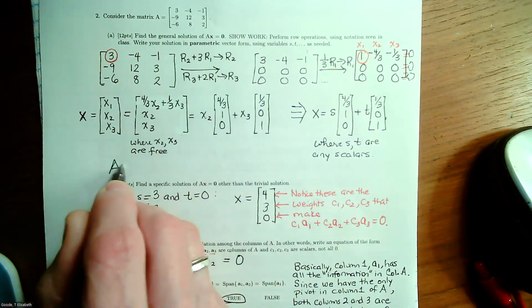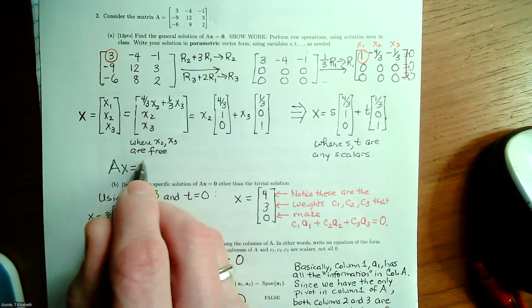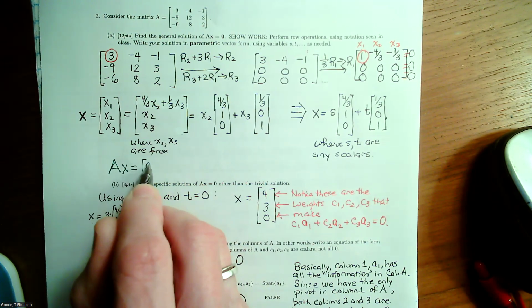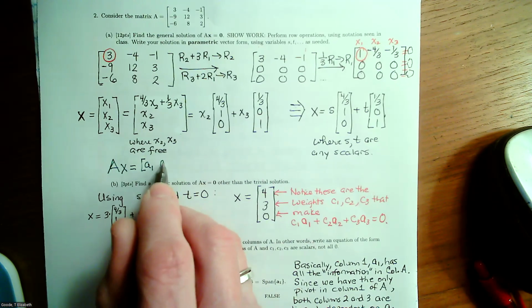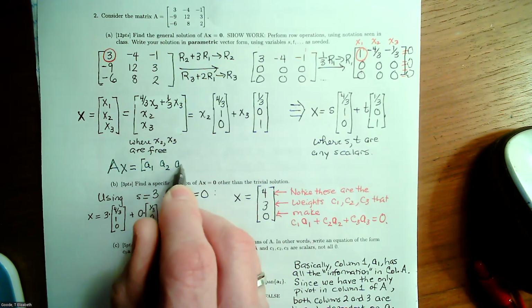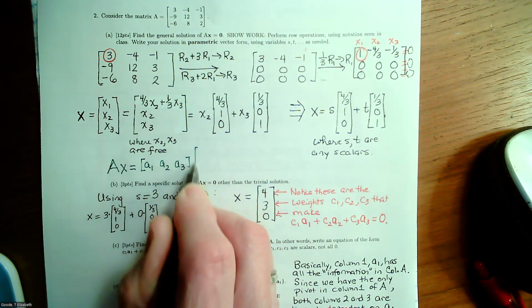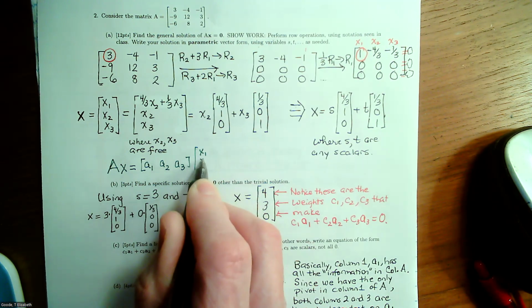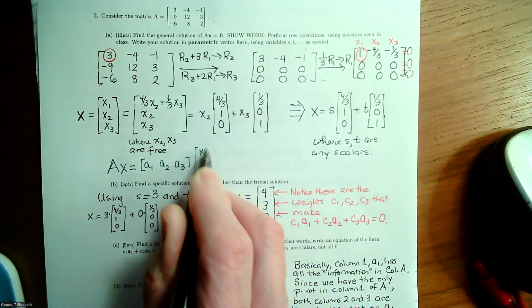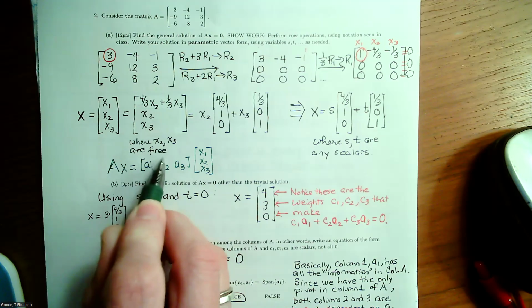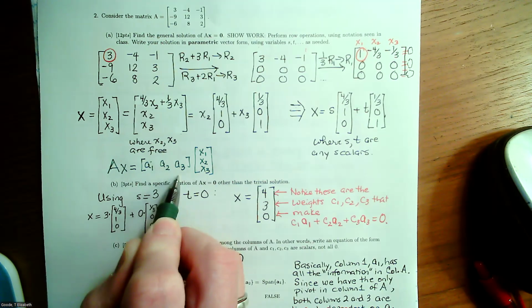Now, A times x is, by definition, column A1, column A2, column A3 of A times x1, x2, x3. Just think of these as column vectors; each one is a 3 by 1 vector.